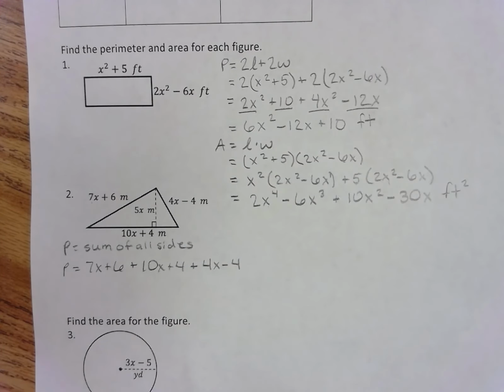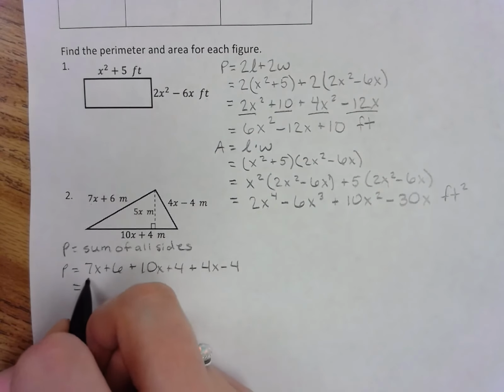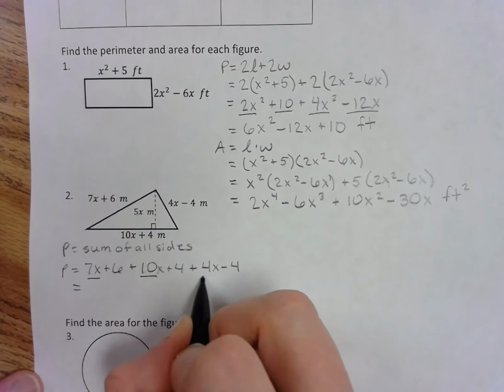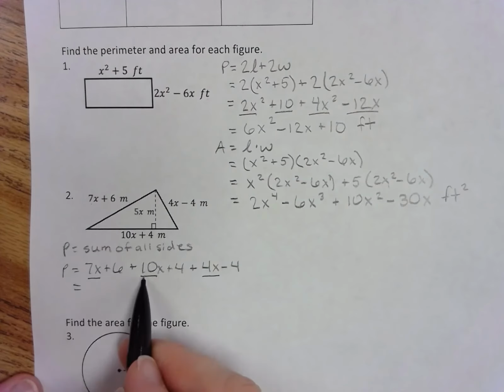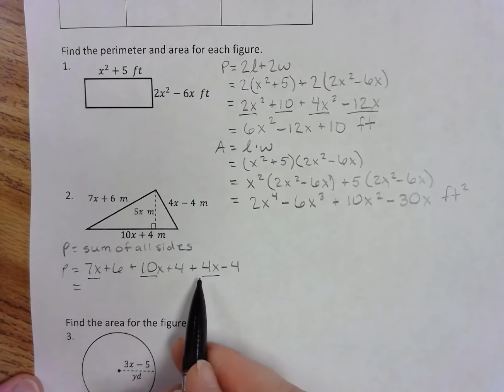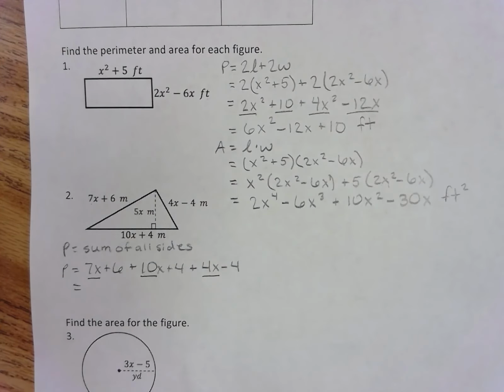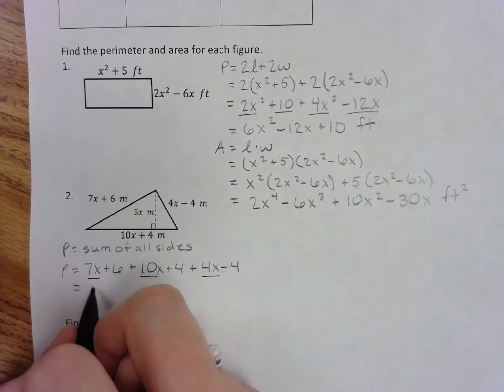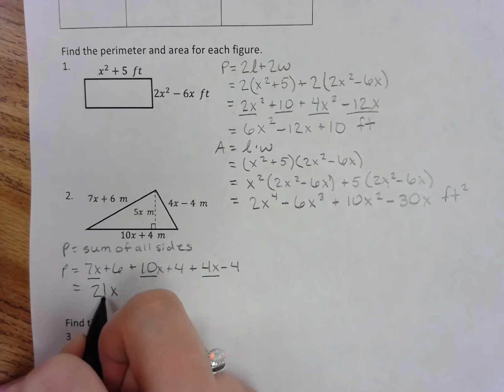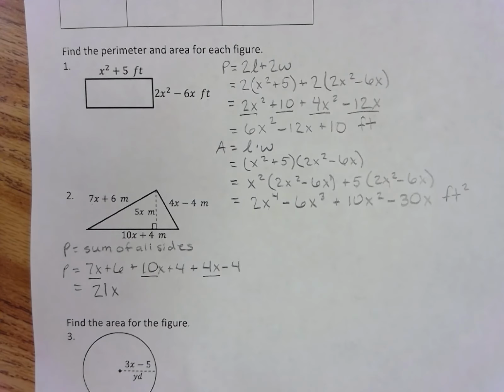So now we just need to combine like terms. We've got a 7x, a 10x, and a 4x. So 7 plus 10 is 17, plus 4 more, 17, 18, 19, 20, 21x. Not x squared. We're not multiplying here.